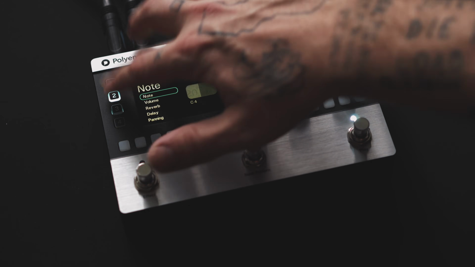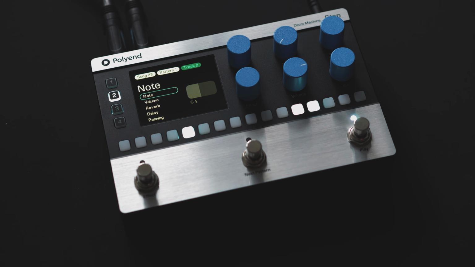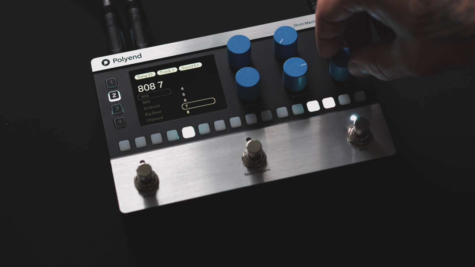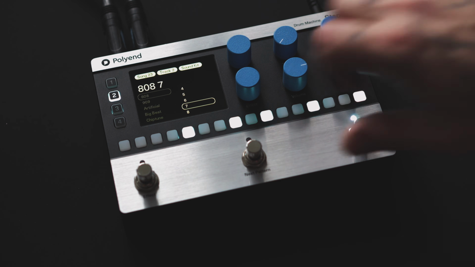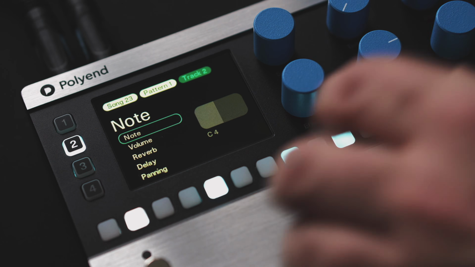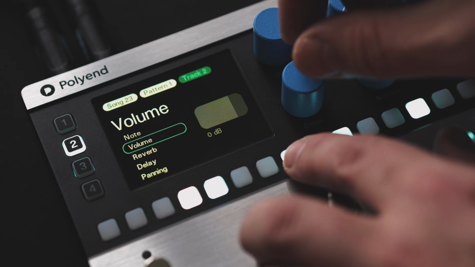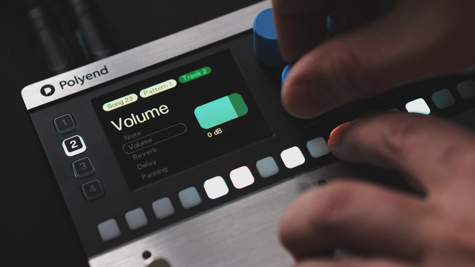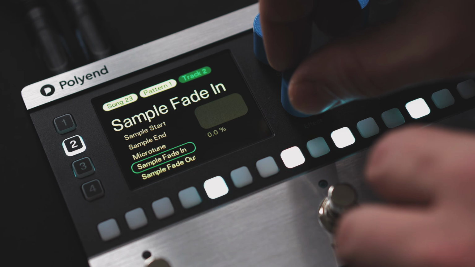I'll press track 2 to go to the snare. I want to change some parameters to create a couple of ghost snares. I can use the effects encoder to scroll, select and change the parameter values. I'll lower the volume and add a little attack to the envelope for my ghost snares.